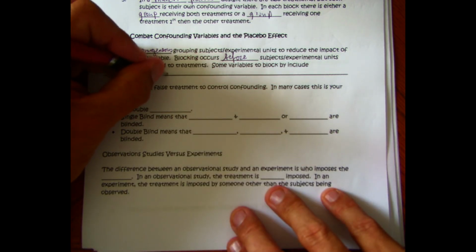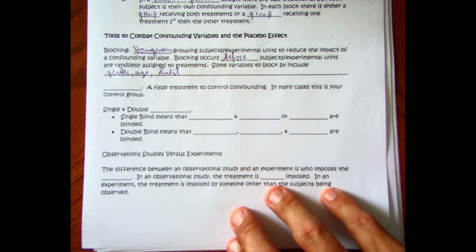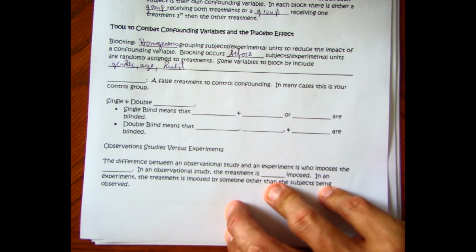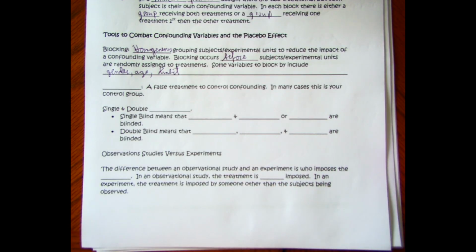Some kind of habit, whether it's their exercise habits, could be their dietary habits. Okay. They drink coffee in the morning, they don't drink coffee in the morning. Anything that we feel could be contributing to our results, we would block by it.